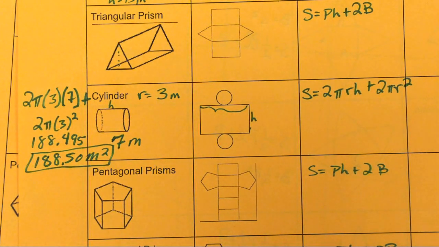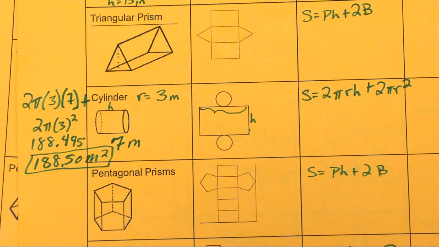Alright, so this concludes today's notes. You will have an assignment. The sub will pass it out to you shortly, or maybe she'll do it at the beginning of class. I don't know yet, or he. I don't know who it is.